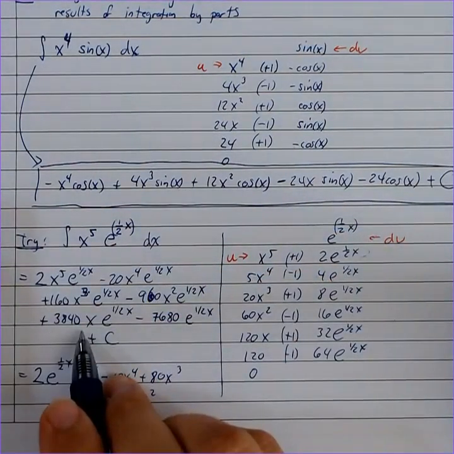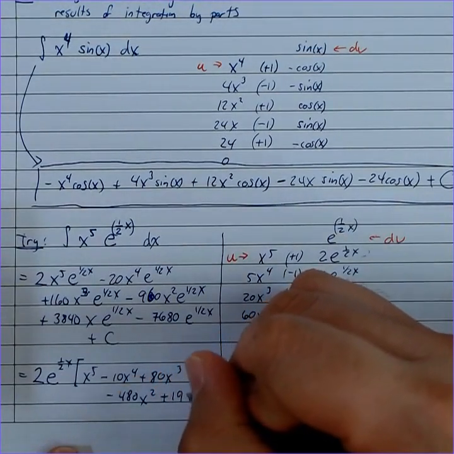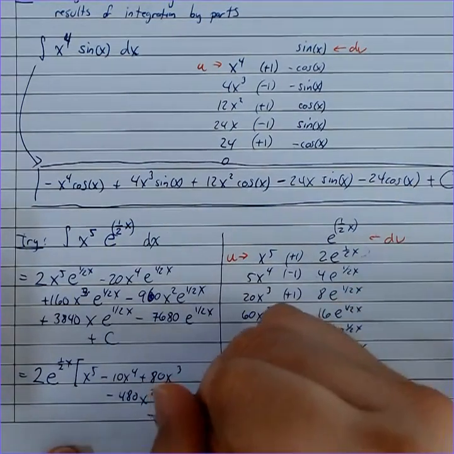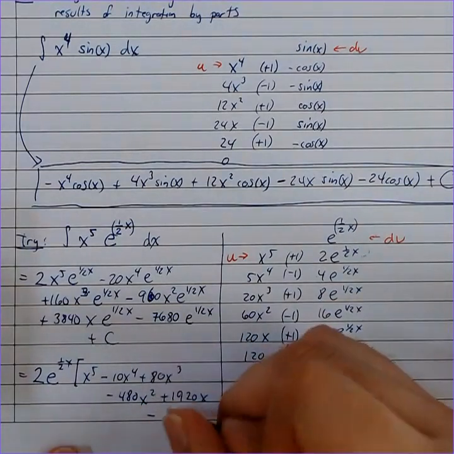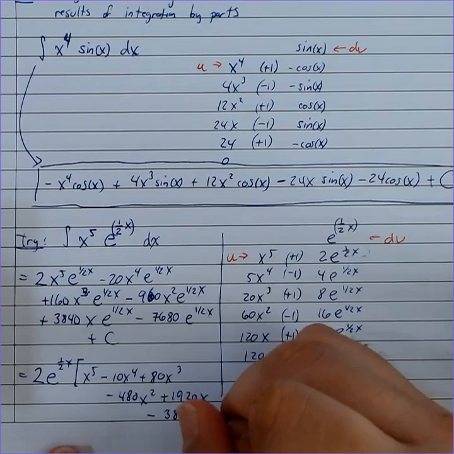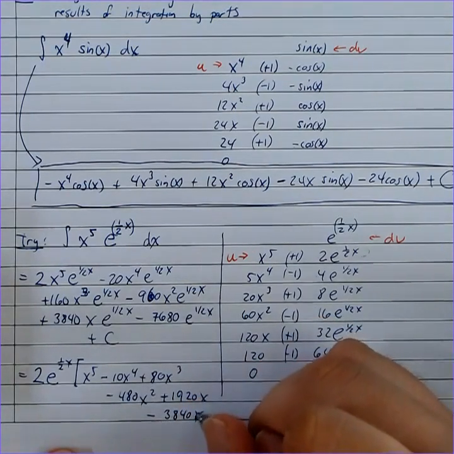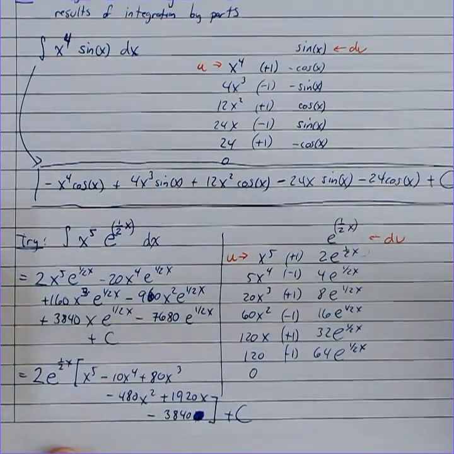Half of that one would be 1920x minus half of that one would be 3840, plus your constant of integration.